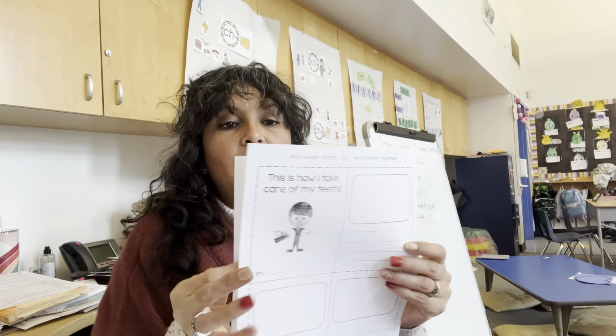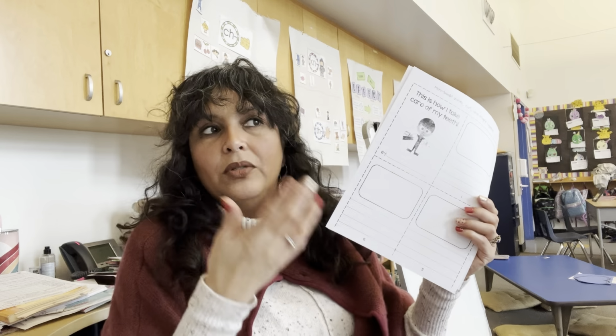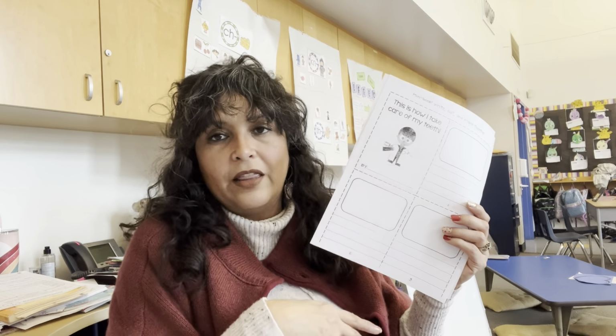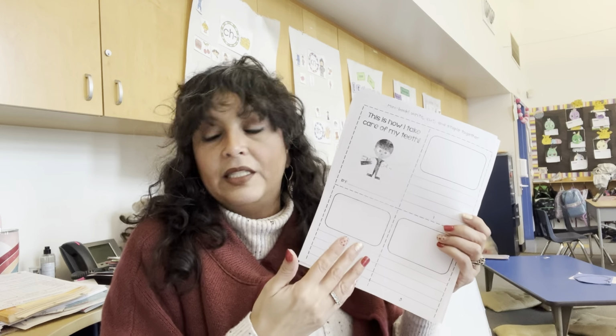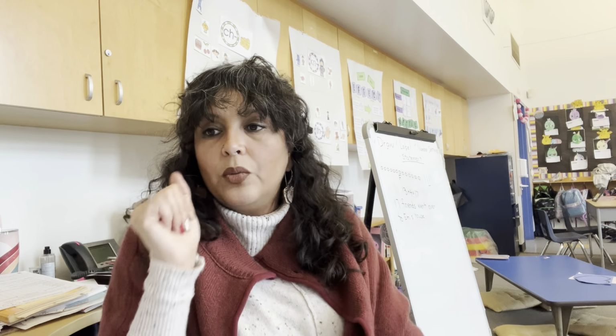So we're going to make this little booklet, so that way the presentation isn't just they sat there for 40 minutes and did nothing with it. We're going to write sentences to go with what we talked about in our presentation. And it was just about brushing your teeth and going to the dentist and changing out your toothbrush. And so it was dental health. So we're going to do that before we move on to the rest.